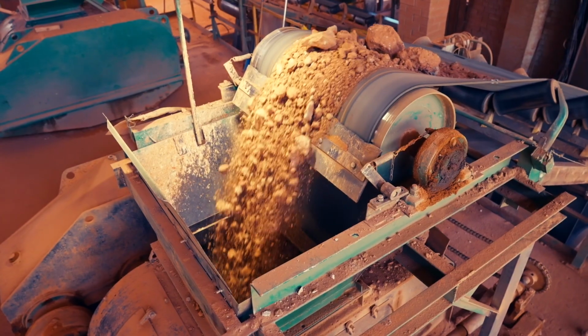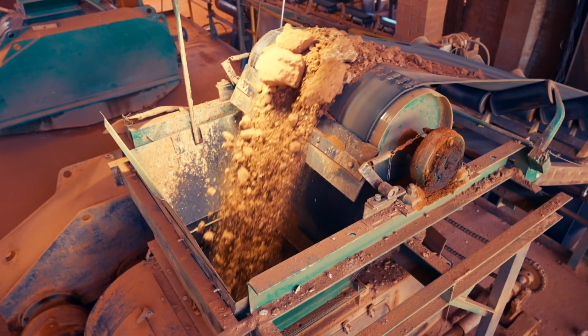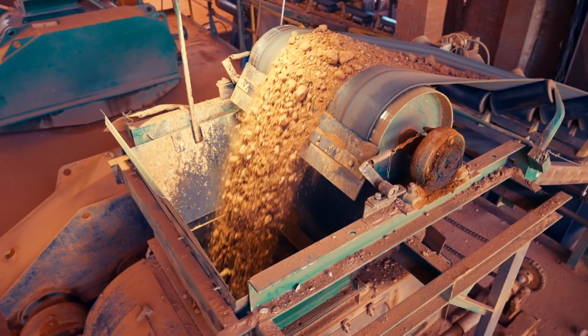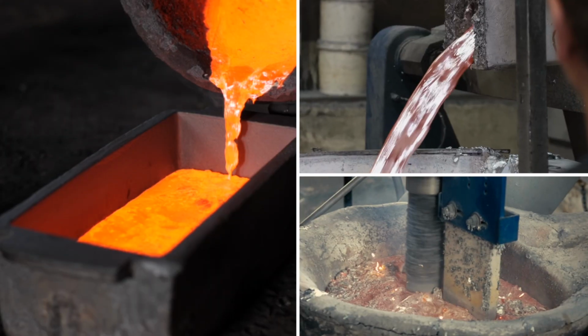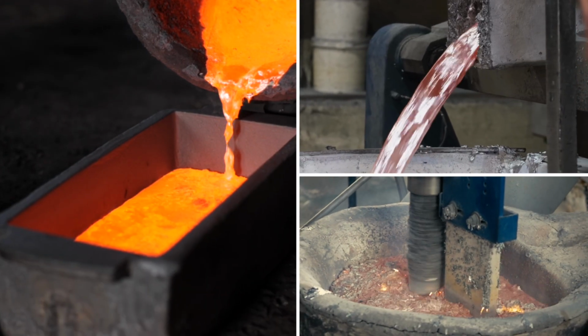Moreover, the mineral's chemical composition is a decisive factor in its behavior during smelting, refining, and manufacturing. Moreover, it determines the mineral's resistance to weathering and its applicability in specific industries.